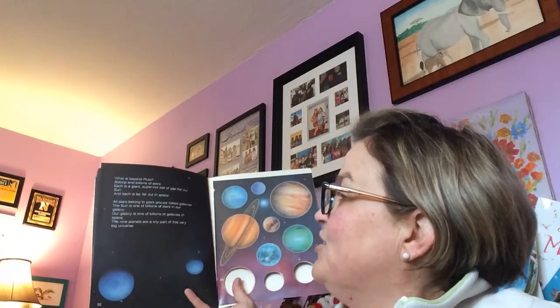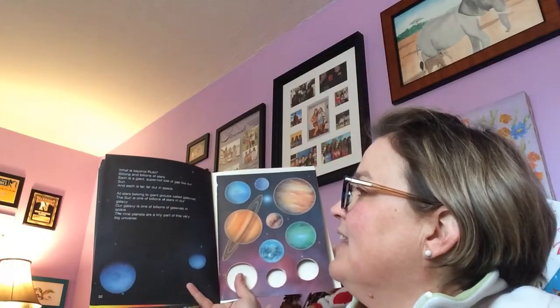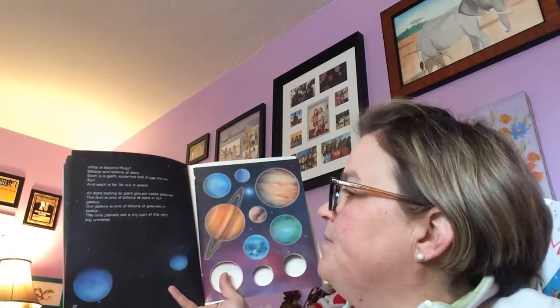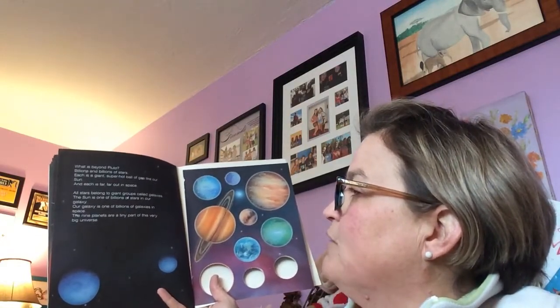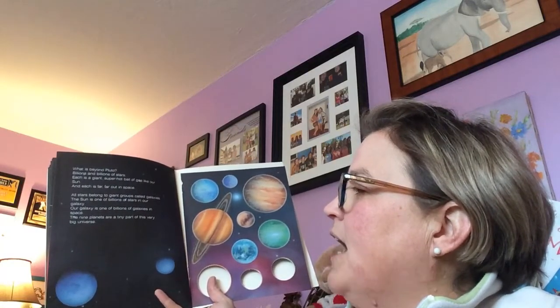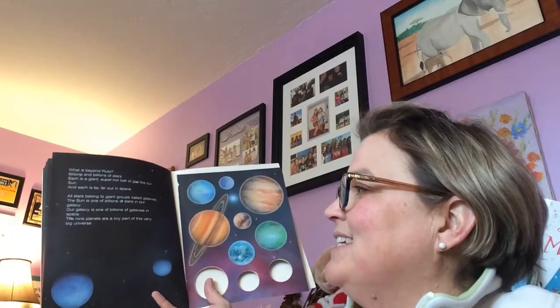What is beyond Pluto? Billions and billions of stars. Each is a giant super hot ball of gas, like our sun, and each is far, far out in space. All stars belong to giant groups called galaxies. The sun is one of billions of stars in our galaxy. Our galaxy is one of billions of galaxies in space. Our solar system is a very tiny part of the great big universe.